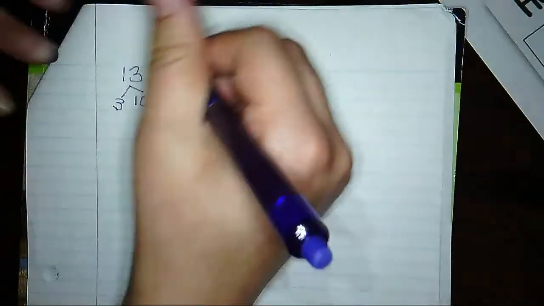Take out 10 of the number 61. 10 seconds. Here's what you should have. You should have 10 on one side and on the other side the number 51.